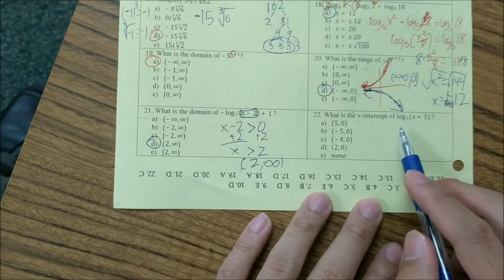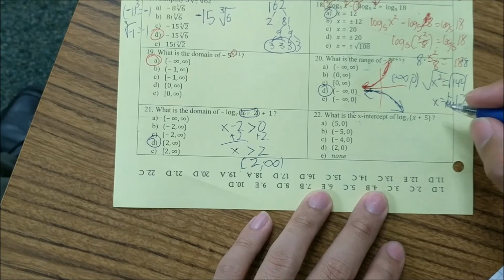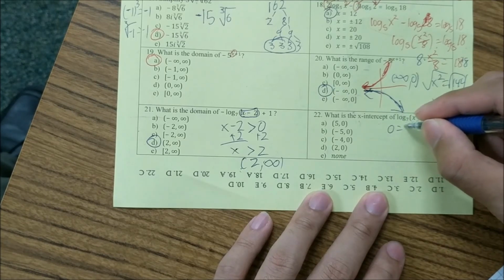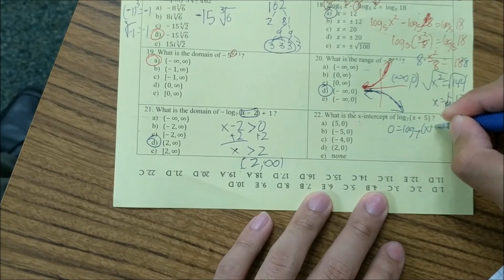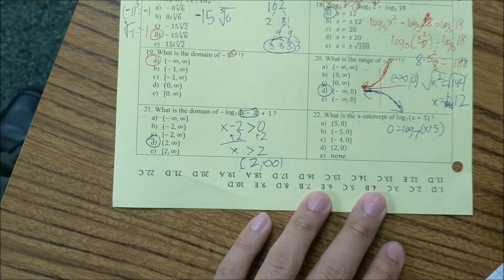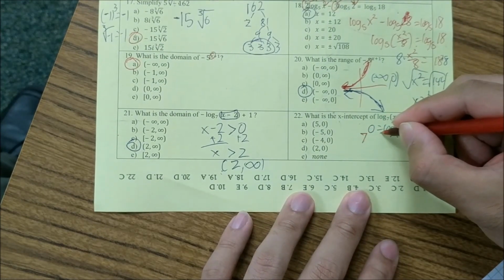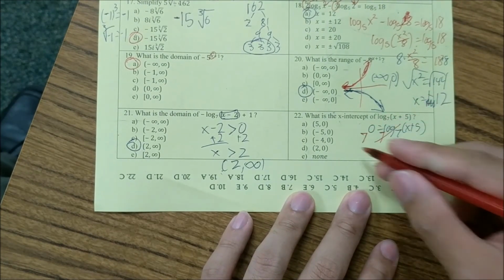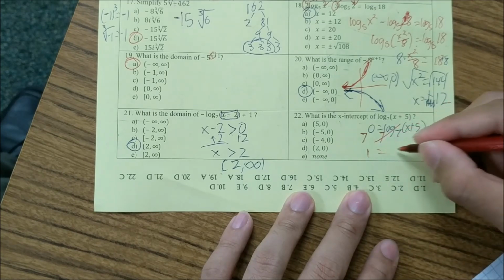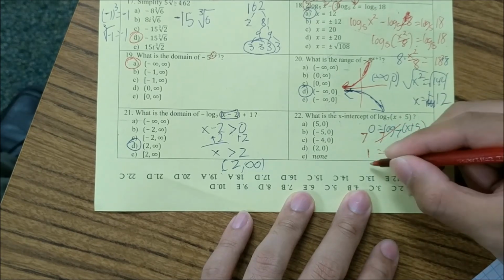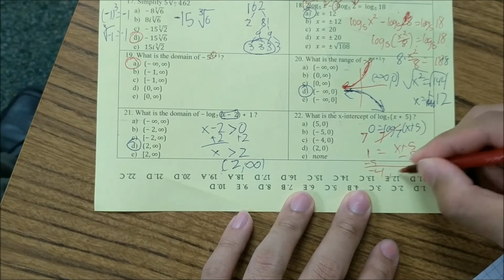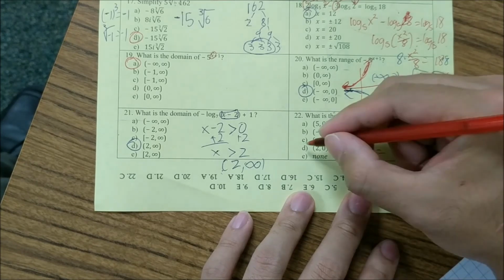All right, lastly, x-intercept. So the x-intercept is where y equals 0. So I'm going to exponentiate both sides by 7, which cancels this out. 7 to the 0th power is 1. And then subtract 5 from both sides. So when x is -4, y is 0.